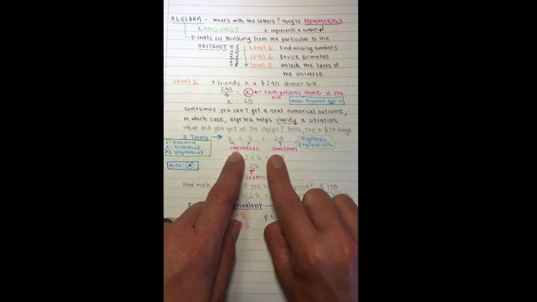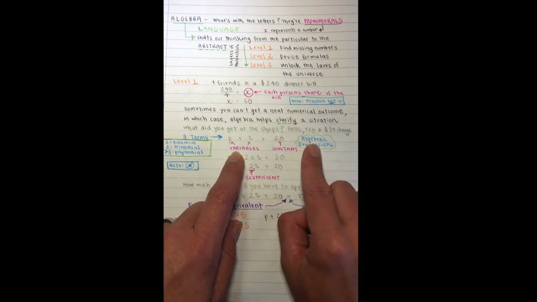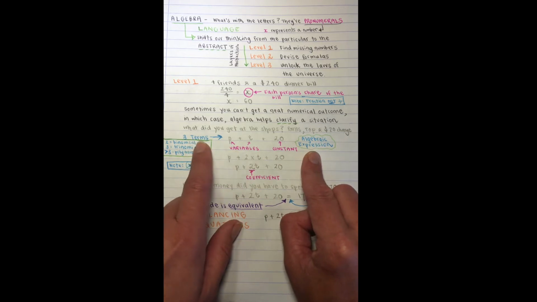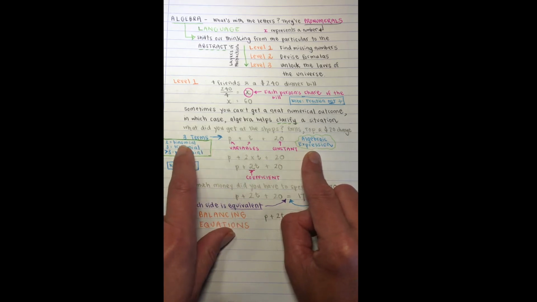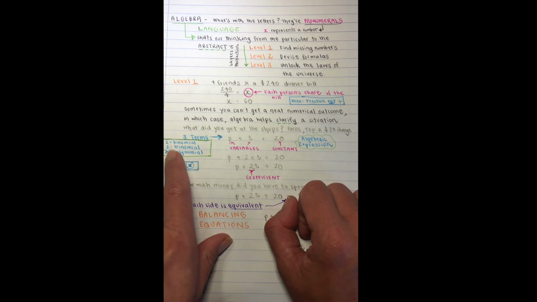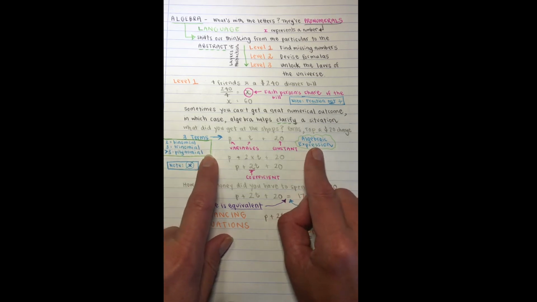My $20 change is not going to change. So in this algebraic expression, I've got 3 terms. Expressions with 2 terms are called binomial expressions, 3 terms trinomial, and more than 3 polynomial. It's really important that you write down these little sidelines because they're helpful for later.